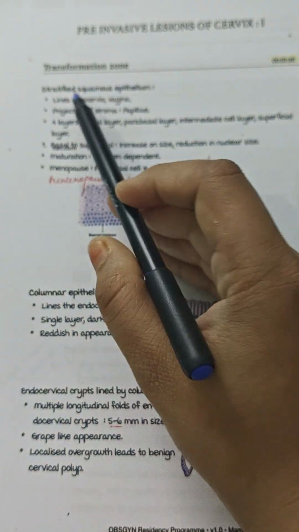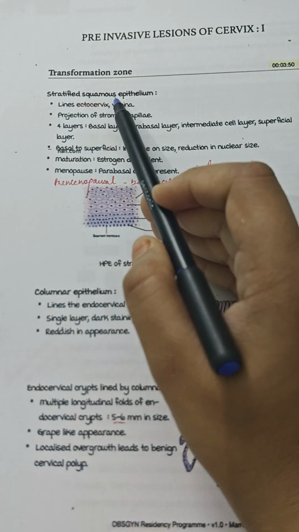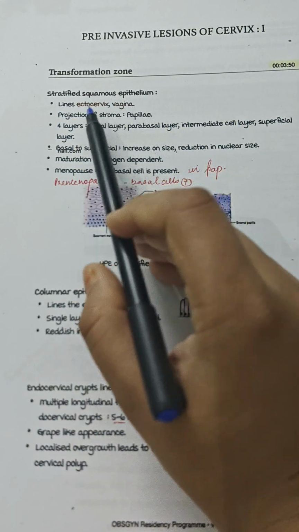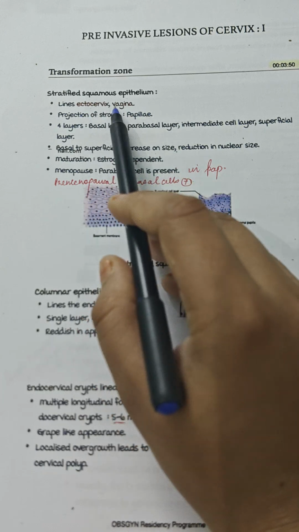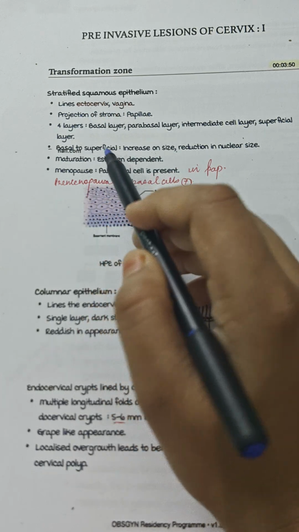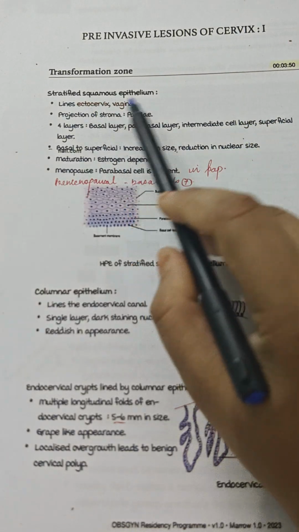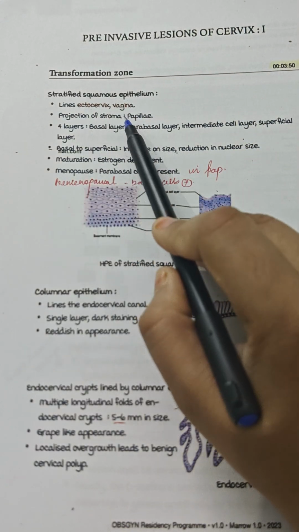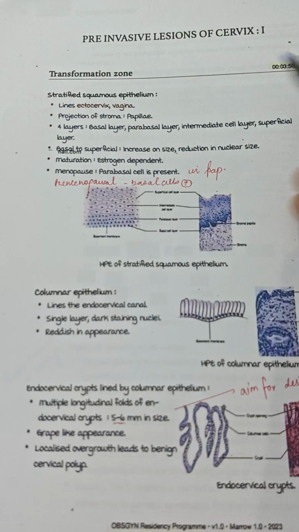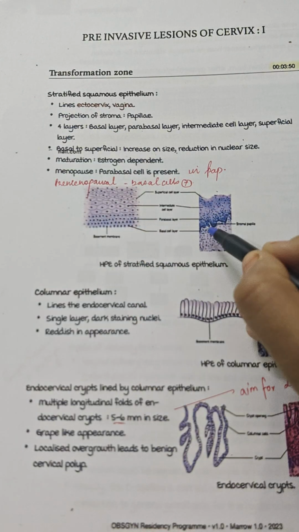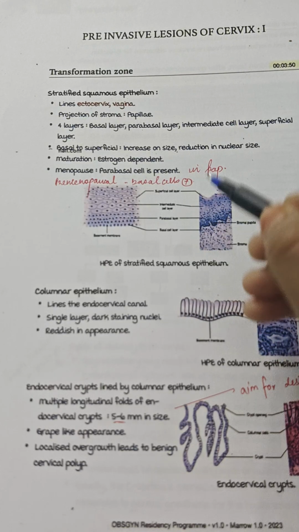Why is it called stratified? Because it is multi-layered. And why is it called squamous? Because multiple layers of flat cells are present, and these cells increase in size as we go from down to upwards. So the stratified squamous epithelium lines the ectocervix and the vagina, and the projection of the stroma is known as the papilla. So this is the papilla. This side is known as the stromal papillae.